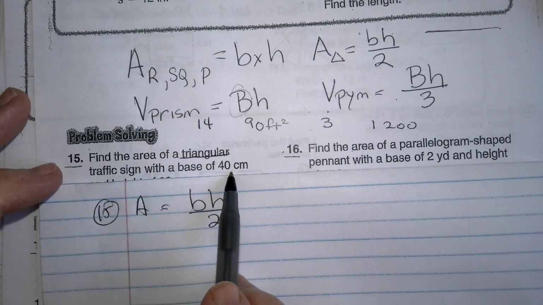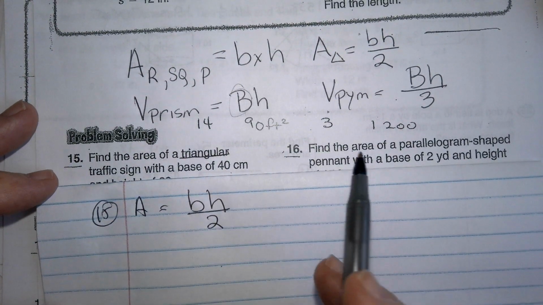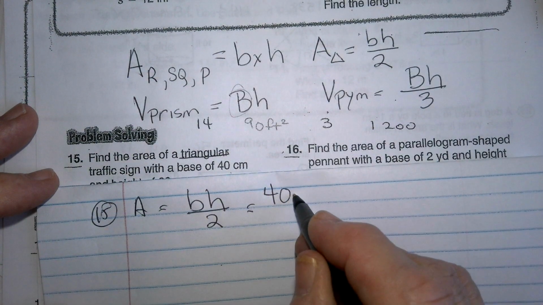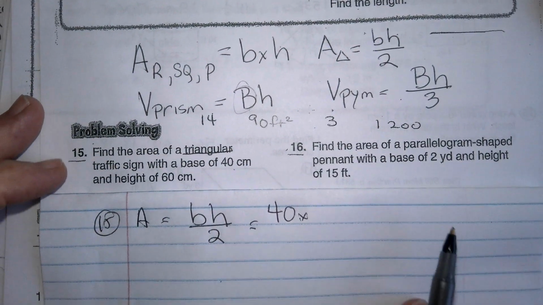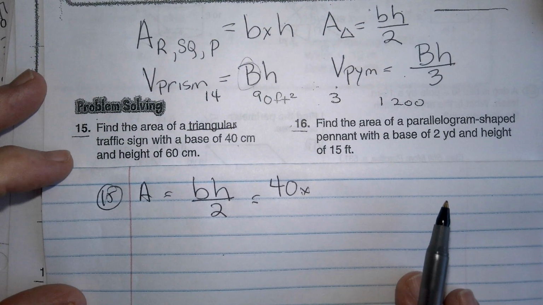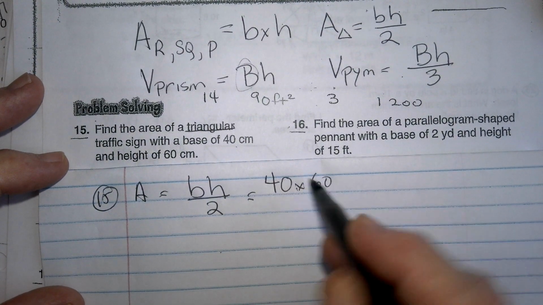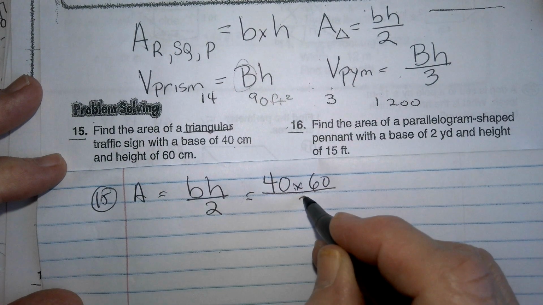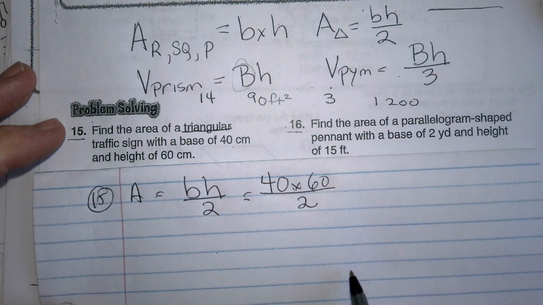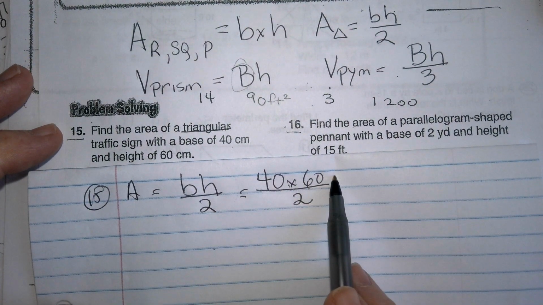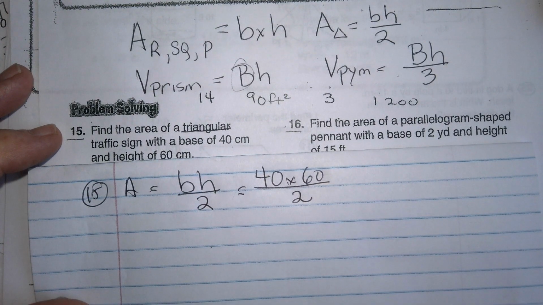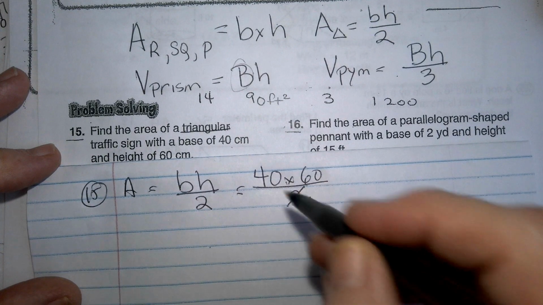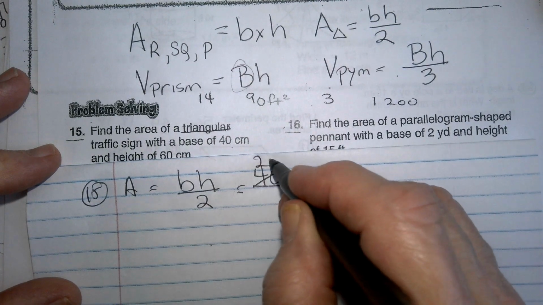And then do we know what the base is? So I'm going to substitute 40. Do we know what the height of that traffic sign is? It is 60. And my formula says to divide it by 2. Can I reduce right here? Yes. It doesn't matter which one you do. Let's reduce the 40. So half of that is 1, half of that is 20.